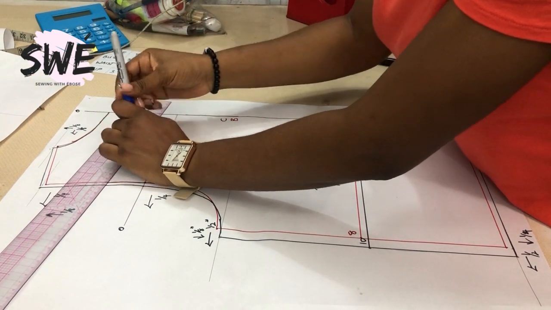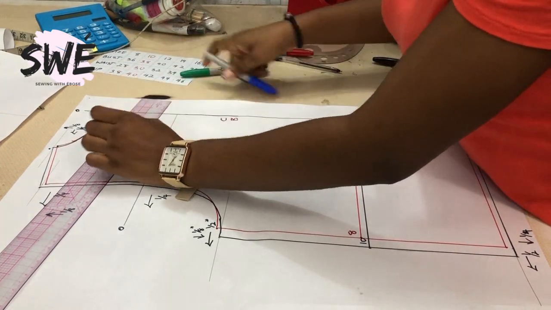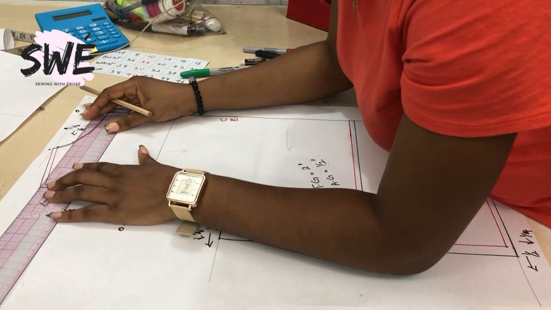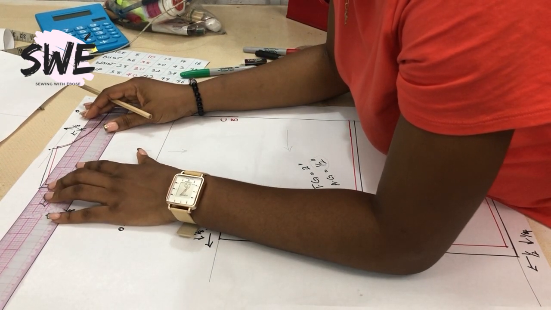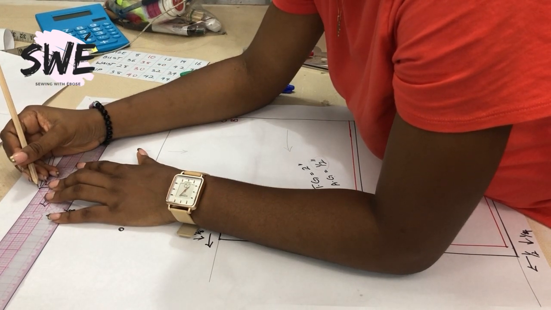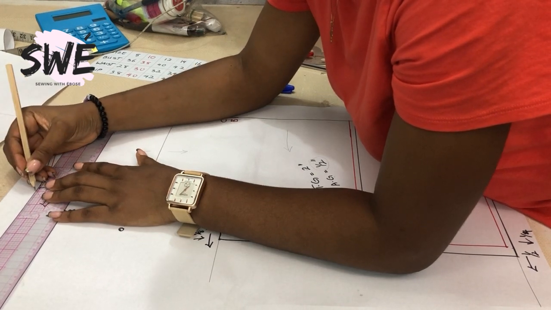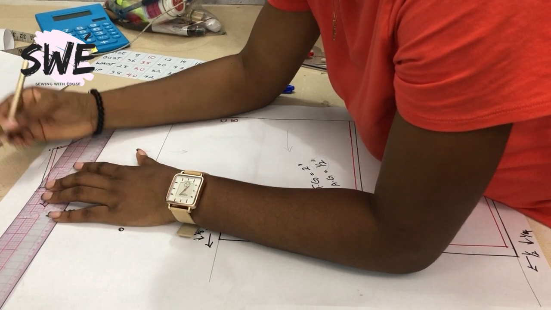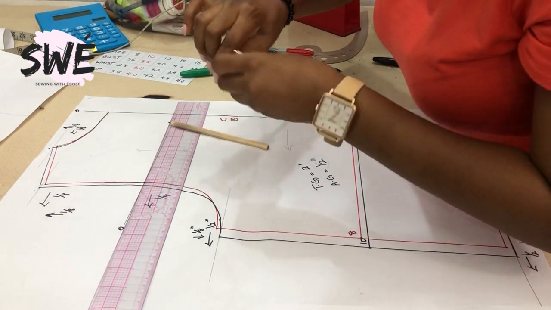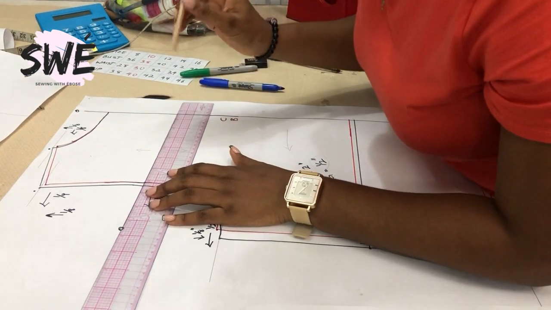And then I would mark down my blue at the shoulder point. Will come out from size 10, shoulder points a quarter, and go up an 8. And we can mark the blue so we know all our points, because all these points we're going to connect.